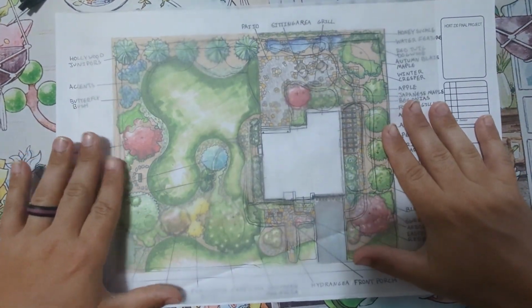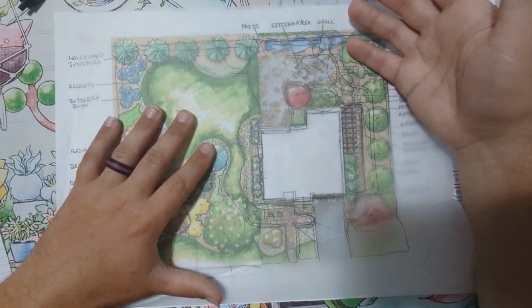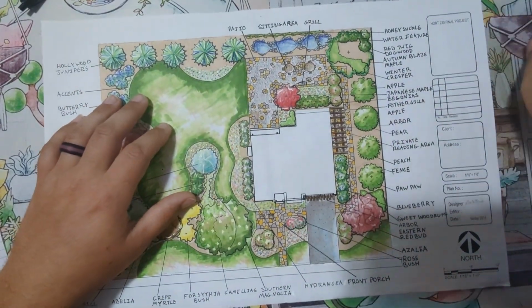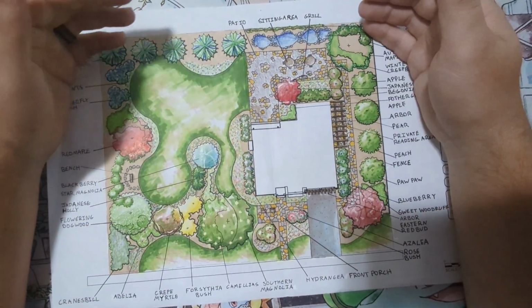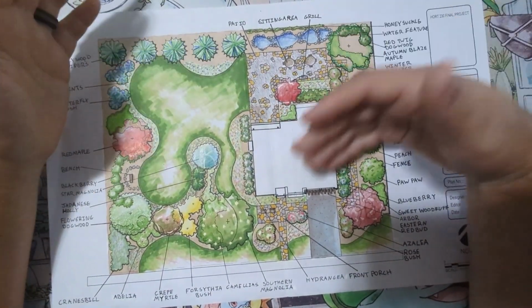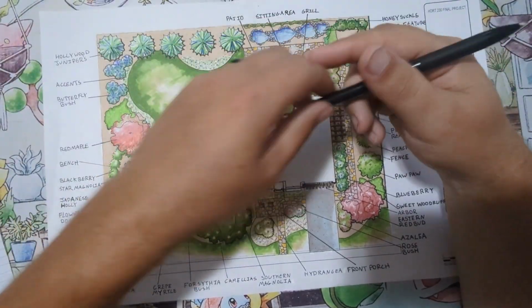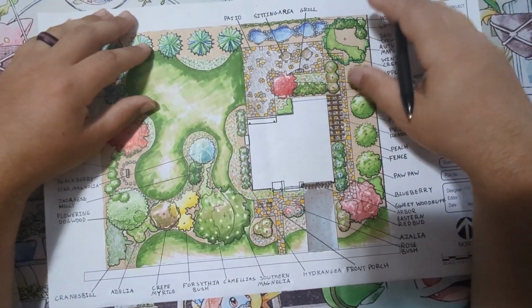Once we have that, we start going in and designing based off of where we roughly placed things. Once you have your shapes for your lawn and your patios and your hardscapes more in depth, that's where you start planning out your landscaping.